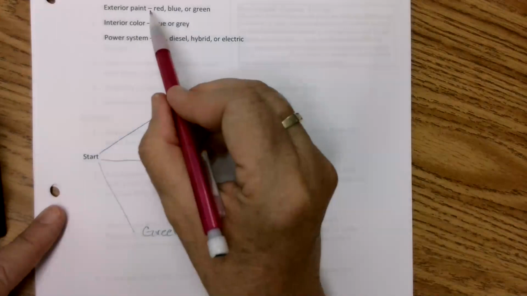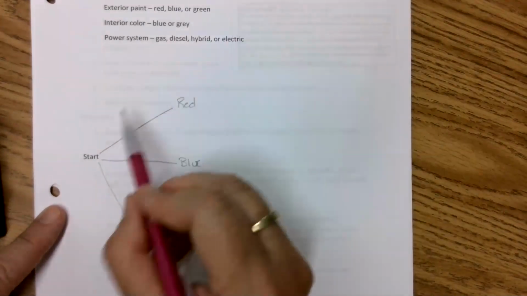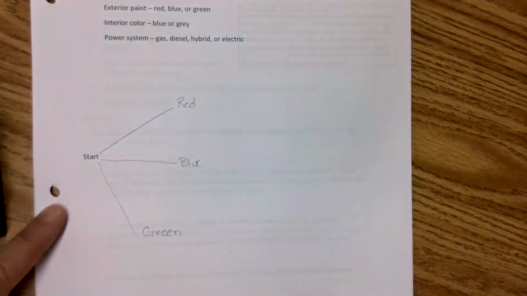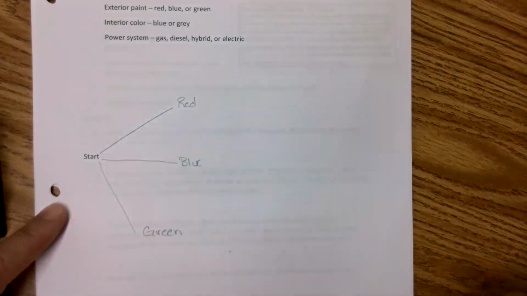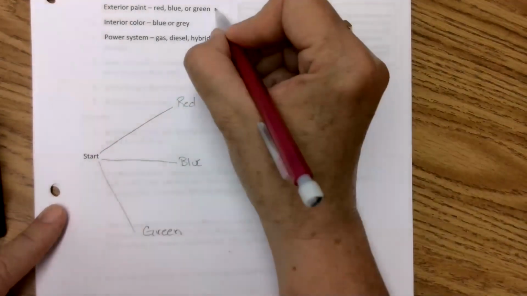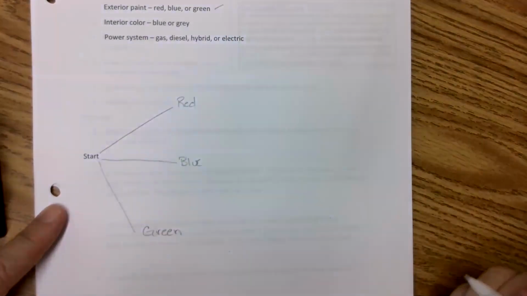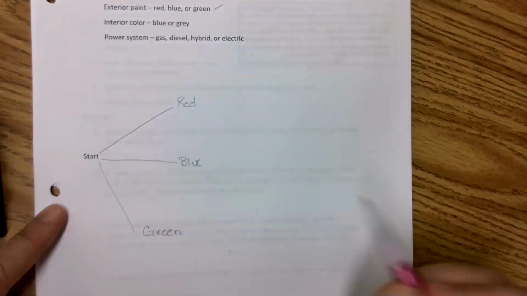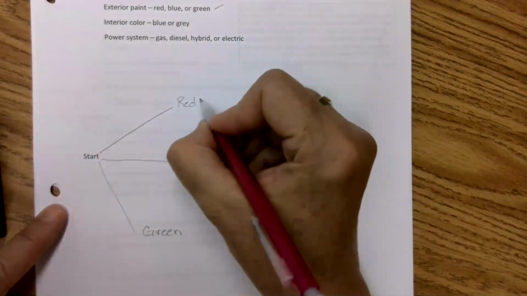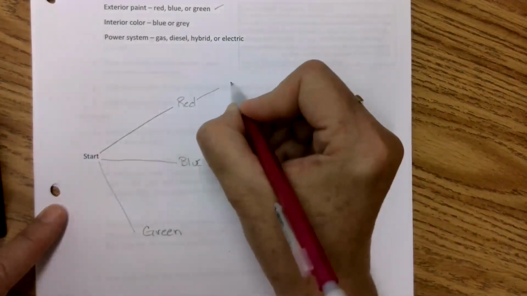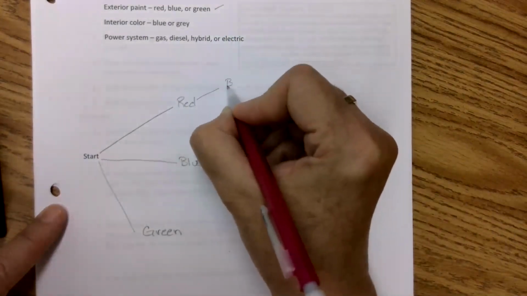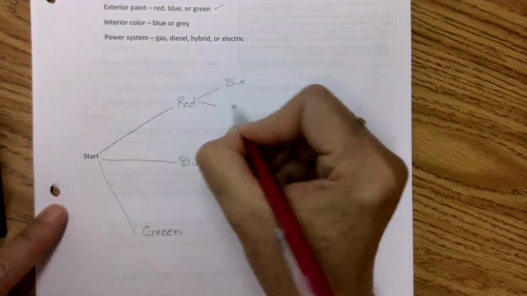So if there was like 5 things here, then there'd be 5 branches coming out from the word start. Sorry. All right, so we got this, check. Now for each of those, once he has chosen his exterior color, he must choose the interior color. So, blue or gray.